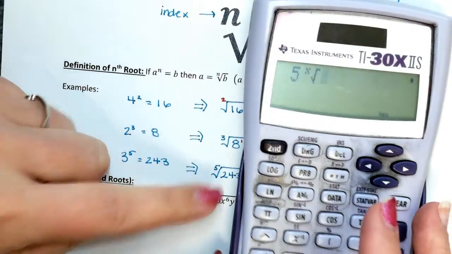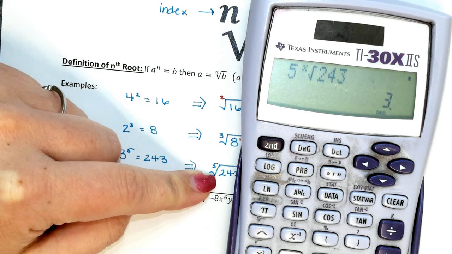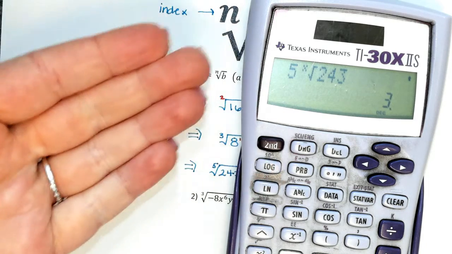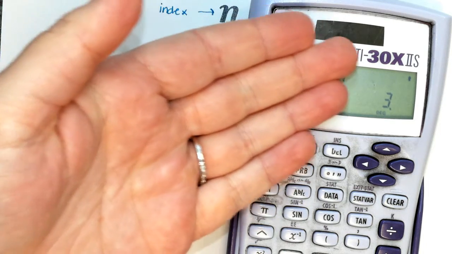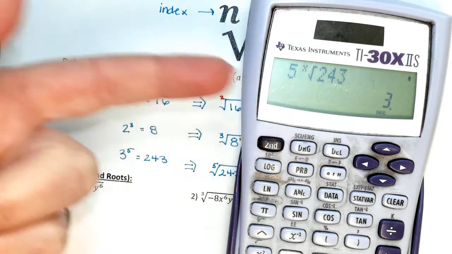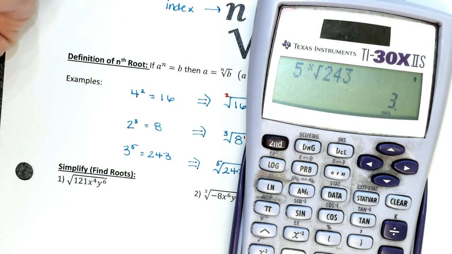So 5th root of 243 will also give us the answer of 3. So you can type it in that way. I don't usually prefer to type it in that way, just because I like to be able to see the actual exponent versus I don't see a 5th root there. It looks to me like it's saying 5 times that radical.